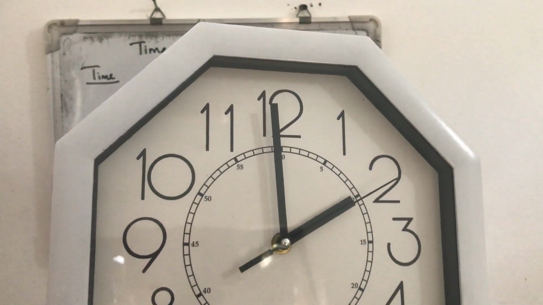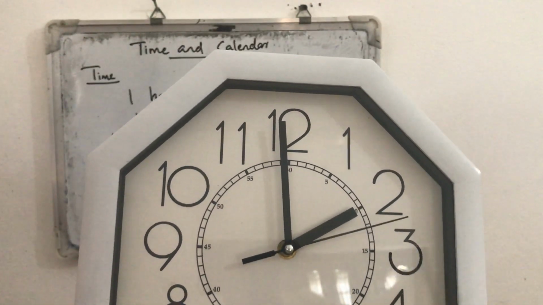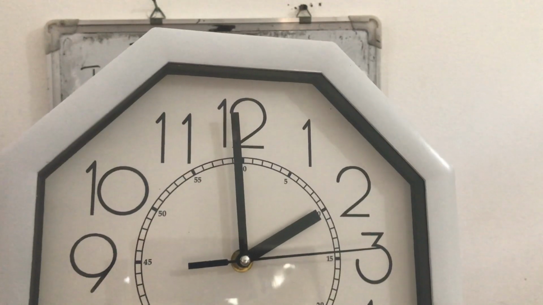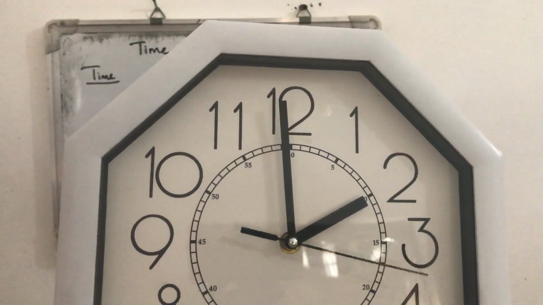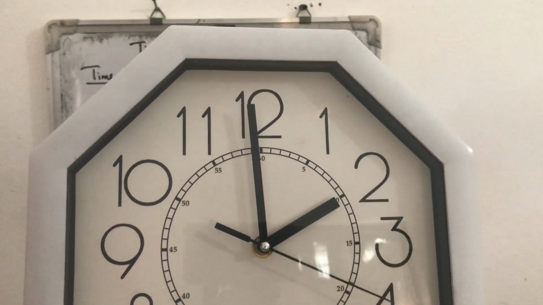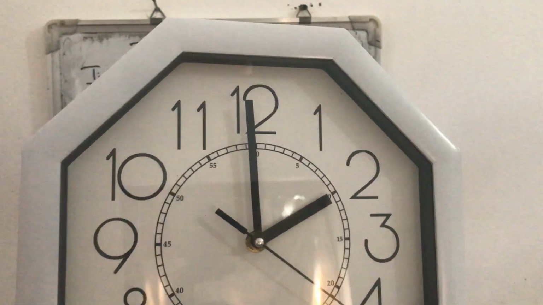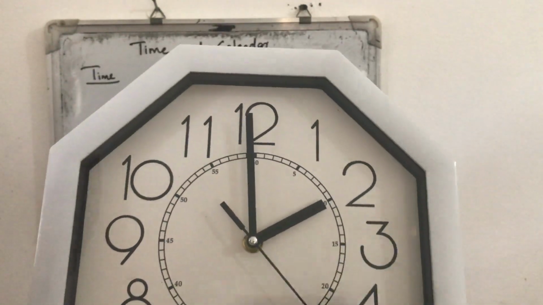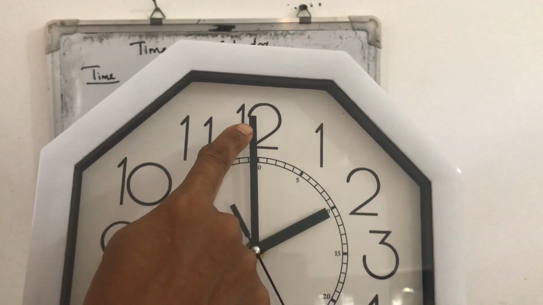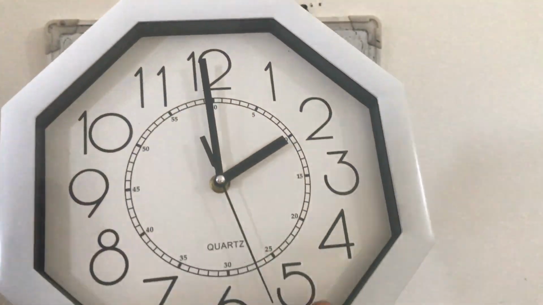Then 60 minutes. After 60 minutes it will reach the next hour. Now the time is 2 o'clock. Okay, all of you understand how to read the time. Now you look, the shorter hand is at 2, the minute hand is at 12. So the time is 2 o'clock.